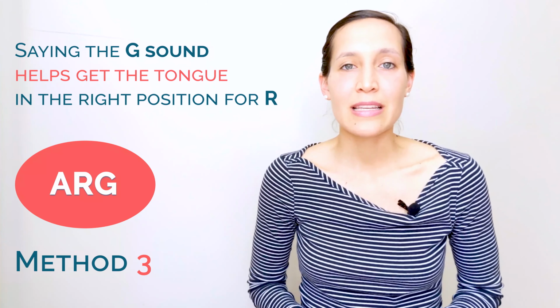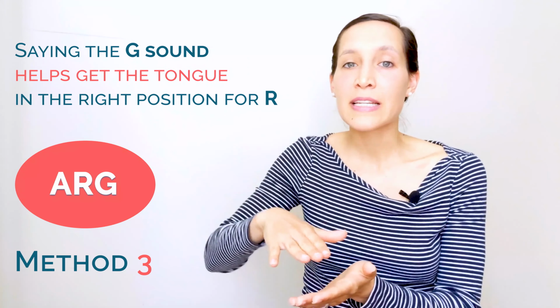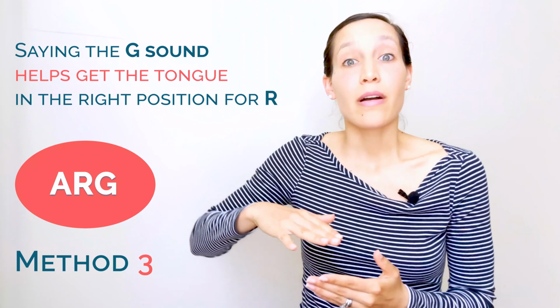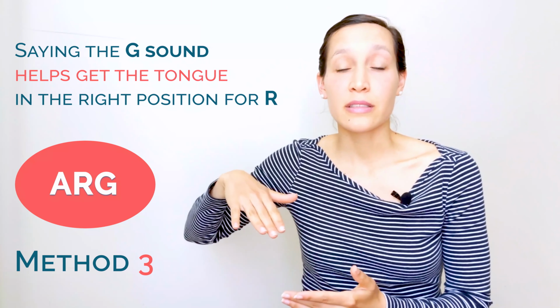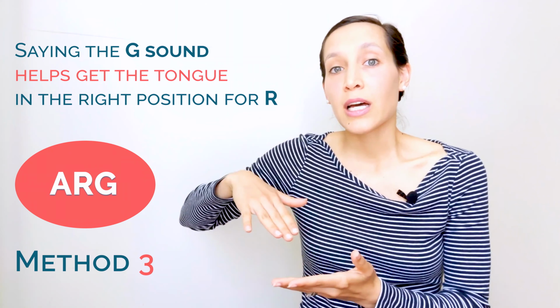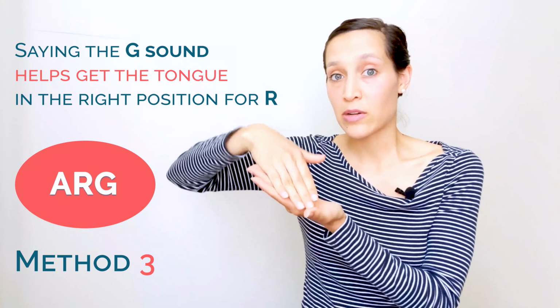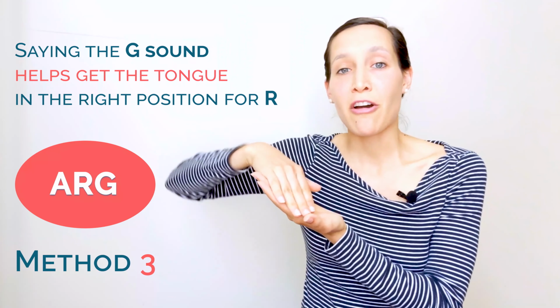And finally, we have method 3. Method 3 is going to focus on AR and a G sound, arg, like the sound that a pirate makes, arg. And why we have that G sound is so that we can help get the tongue into the position it needs to be for that R sound. Just like R, when we say the G sound, our tongue is bunched up. So there's a mountain of the tongue, the mound of the tongue touches the soft palate quickly.